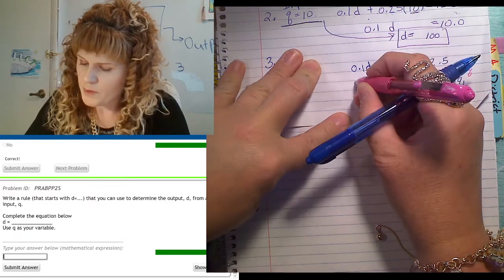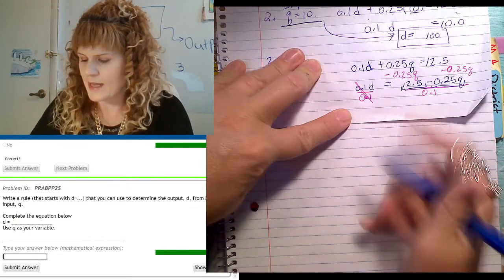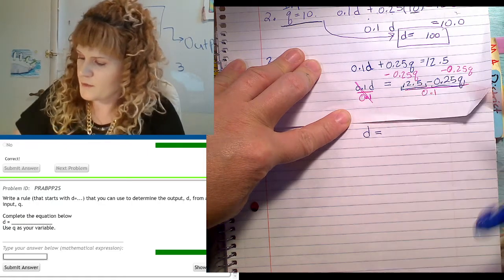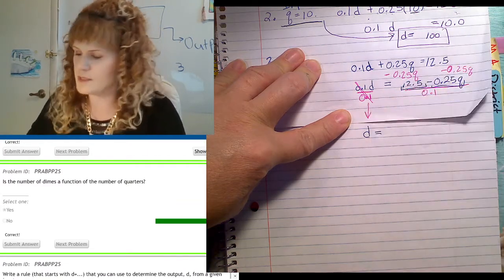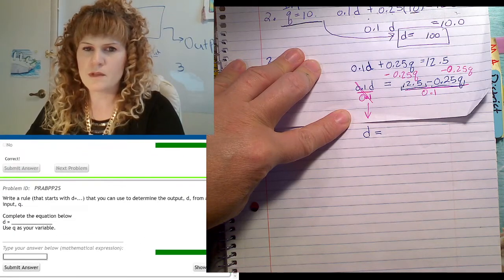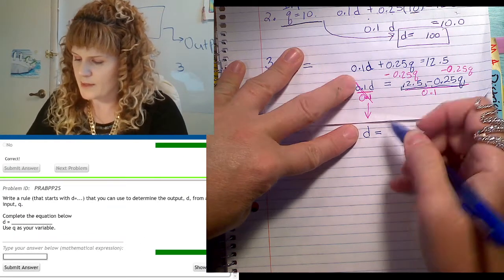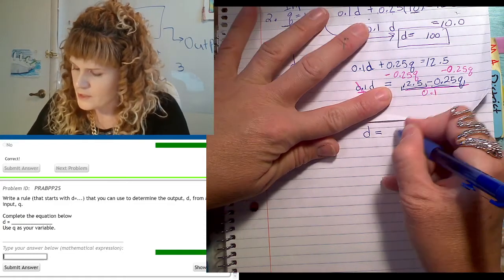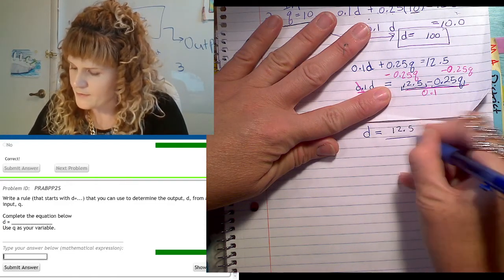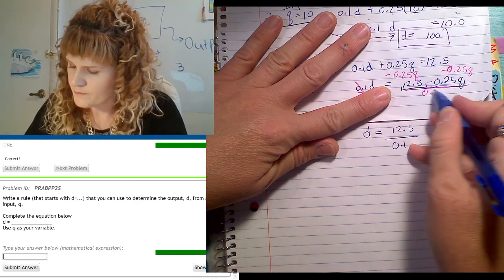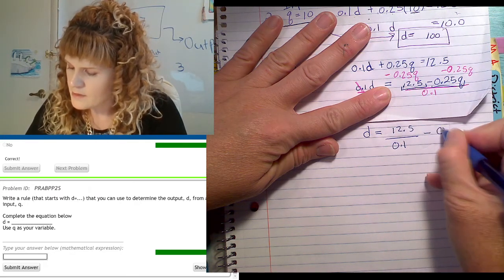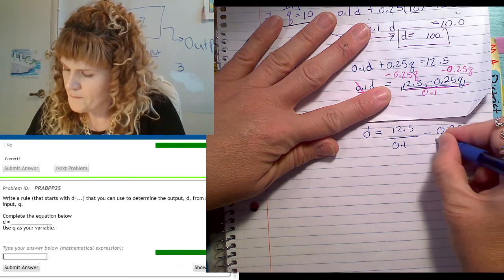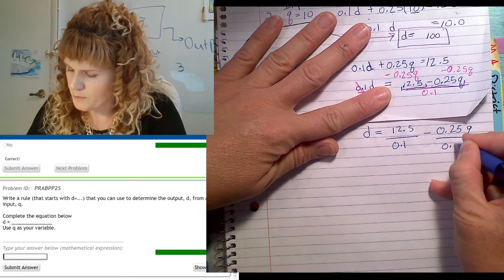Starting over here, 0.1 divided by 0.1, that equals 1, and it cancels out. So I get D equals, make sure you can do this and follow along. D equals on the left side of the equation. And then I'll write this out really carefully. 12.5 divided by 0.1 minus 0.25 times Q divided by 0.1.